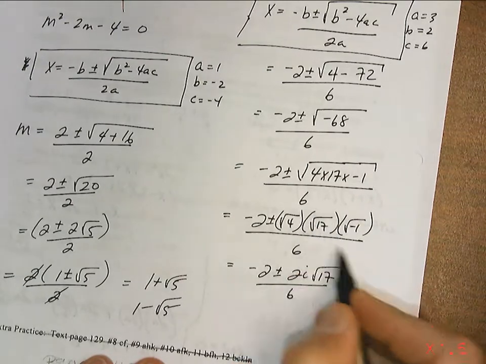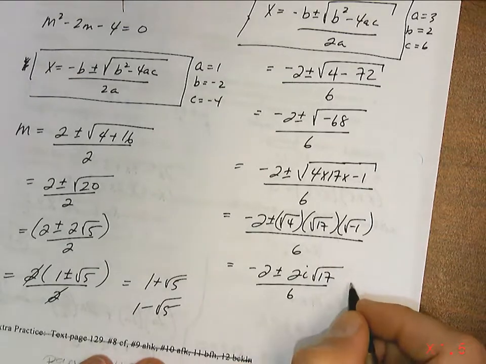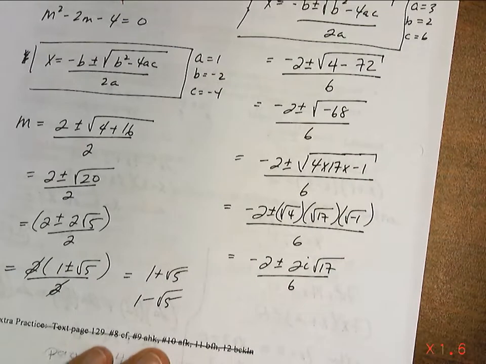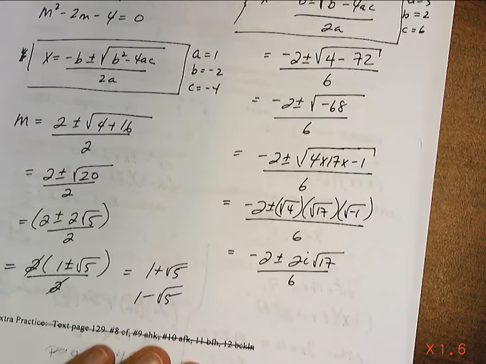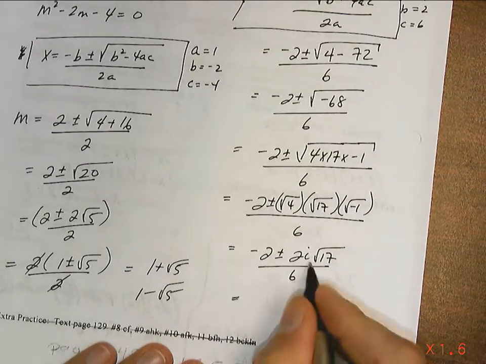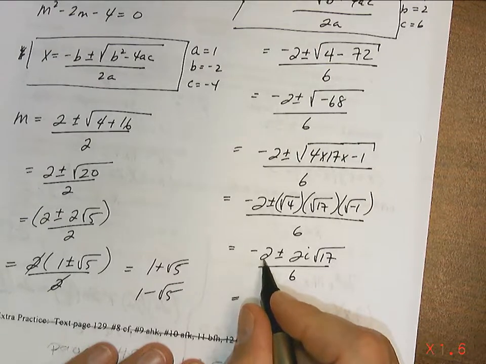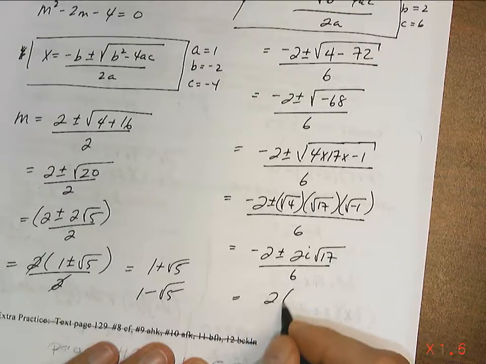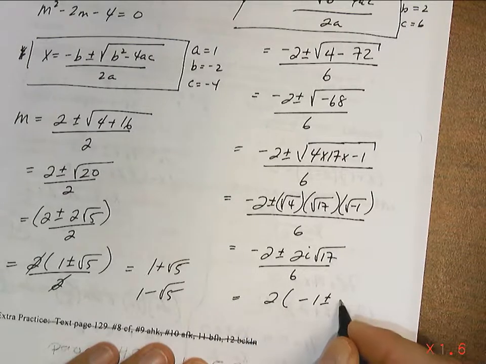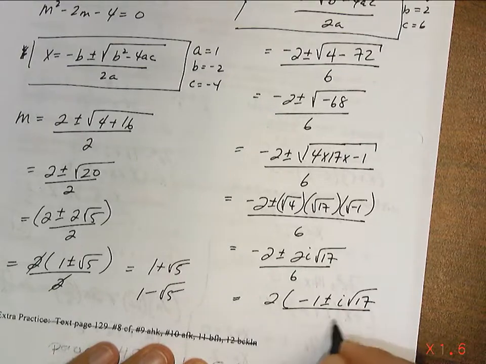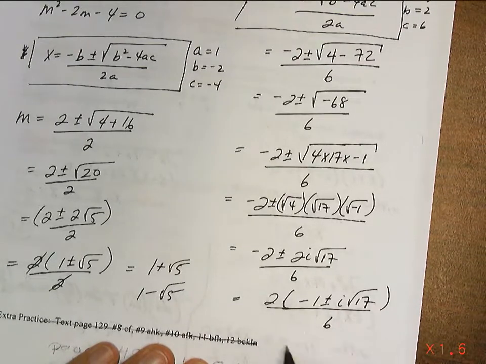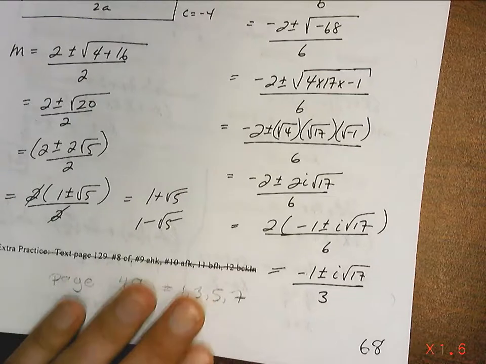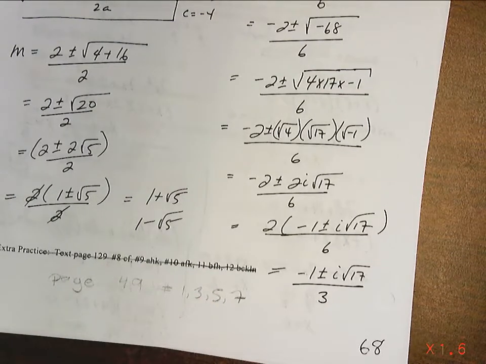So I brought that up here, okay, so I don't lose it. It's awful if you put it on the end and it gets caught underneath that line, because then it's the square root of negative 1, which is not what you mean. We're going to common factor out a 2. I could common factor out a negative 2, but I don't think I want to. So it'll be negative 1 plus or minus i root 17 over top of 6. These will reduce, leaving me with negative 1 plus or minus i root 17 over top of 3. Okay, so there you go.